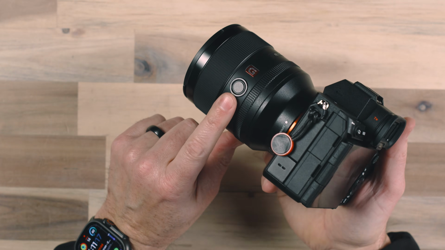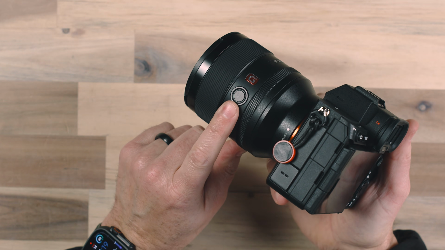Some of these lenses also have an additional button on the side of the camera, which by default is going to lock your focus. So when your camera is focused on a subject, you can then press in this button on the side. It's going to lock autofocus, so that way your camera doesn't try to focus on anything else. This is a useful feature if you have your camera focused and you're waiting for some sort of action to take place.